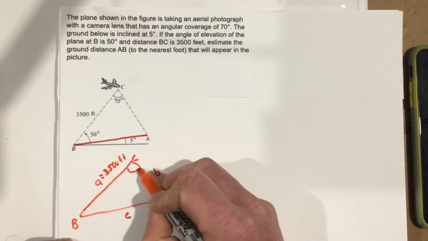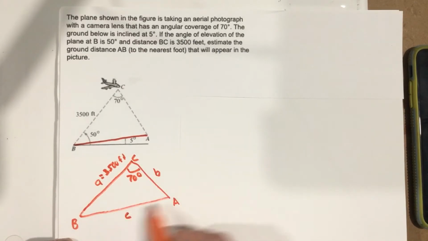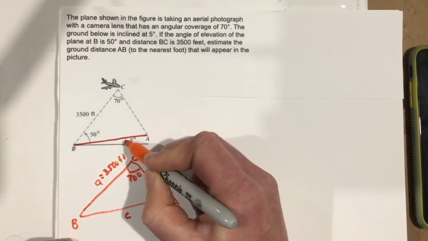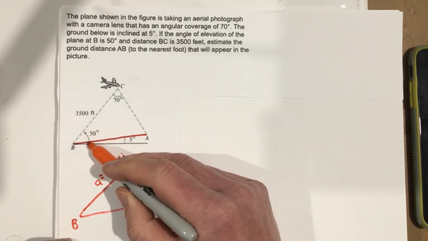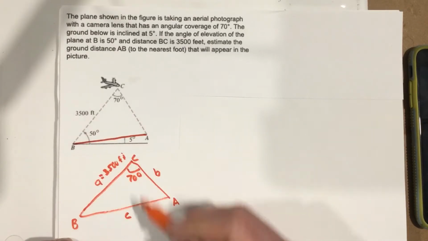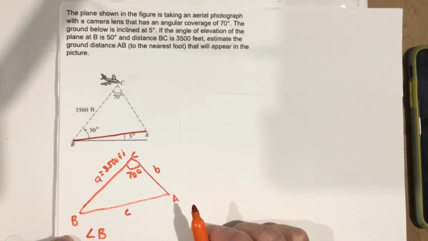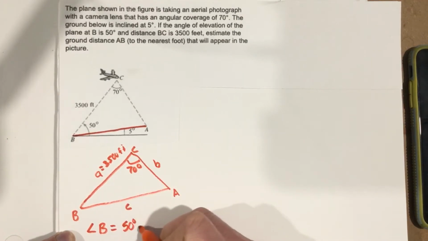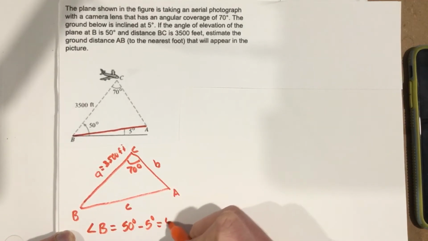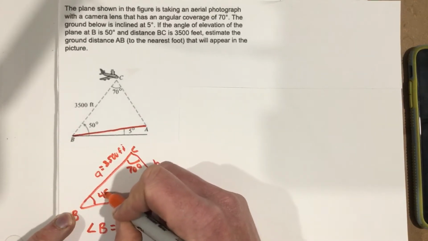We know that this is 70 degrees, but this is not 50 degrees, because remember AB is the actual ground. That angle is 50 degrees all the way to the x-axis, and then the ground is lifted 5 degrees. So my angle B is actually equal to 50 degrees minus 5 degrees, which is 45 degrees. So this angle here is 45 degrees.